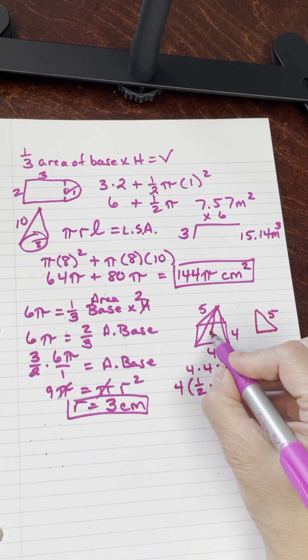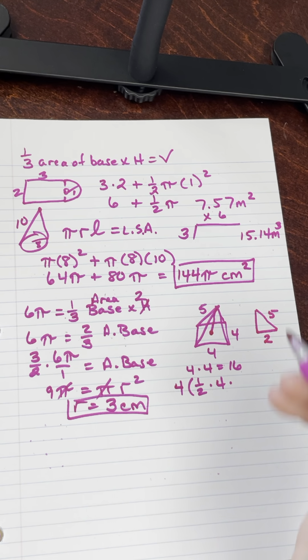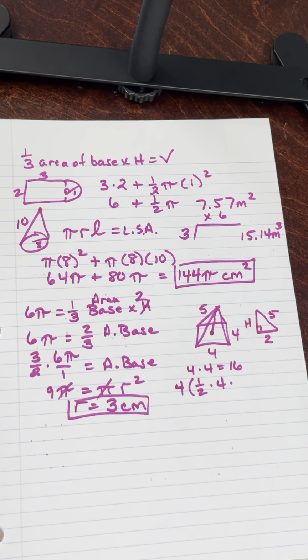So this number from here over is actually half of the full distance. So that's going to make this 2. And this is the height that I need. And the height coming straight down is always forming into a perpendicular, therefore 90 degrees. So what I've created here is a right triangle, and I need to find the height. If you remember, Pythagorean theorem solves for this missing piece. And I'm looking to see, are they taking you through that? Or did they do a different method?